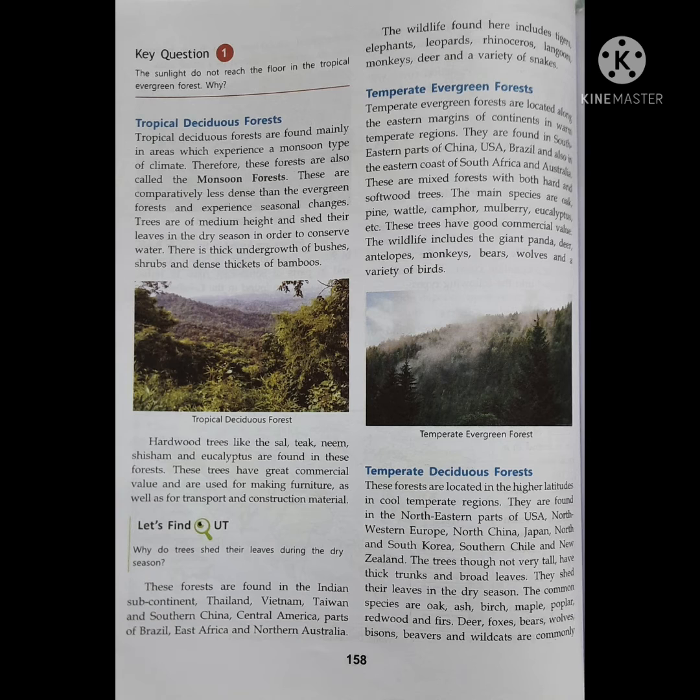These forests have very rich wildlife. Several types of animals, birds, insects, and reptiles live here. Along with that, elephants, hippopotamus, jaguars, chimpanzees, monkeys, crocodiles, etc. are also found in this type of forest.